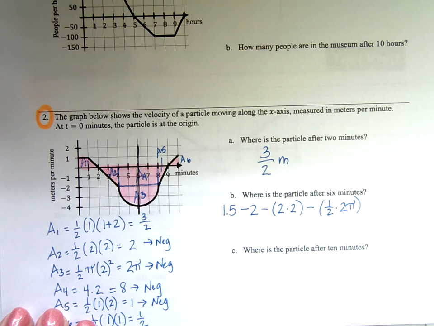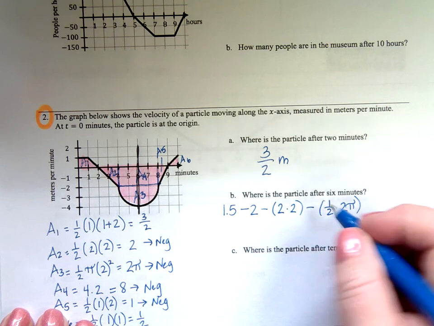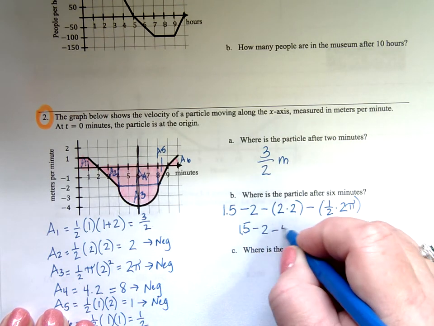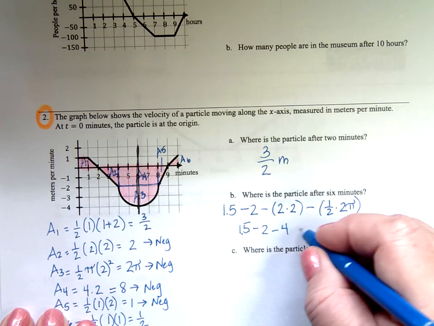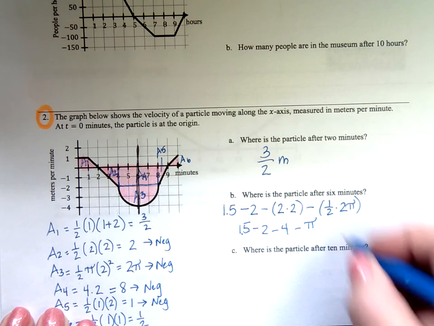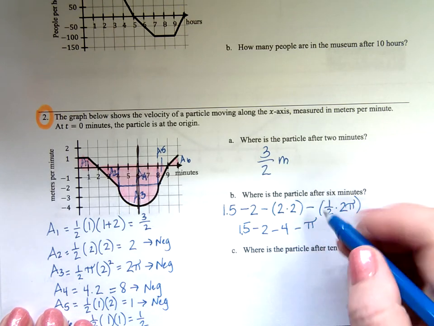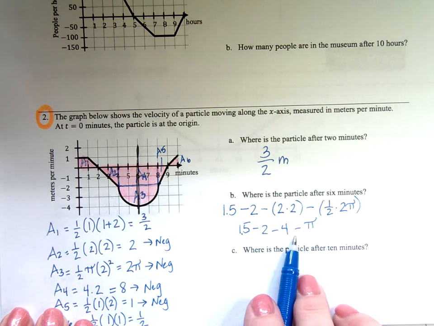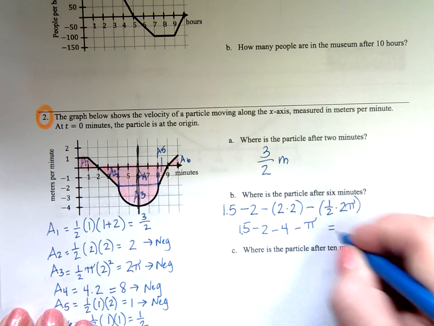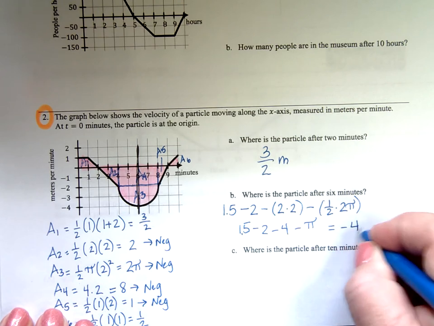So let's see what that comes out to be. If I have that, I've got 1.5 minus 2 minus 4 minus pi. And so if I combine like terms, I've got -6, and I'm adding a positive 1.5. That gives me -4.5 minus pi.